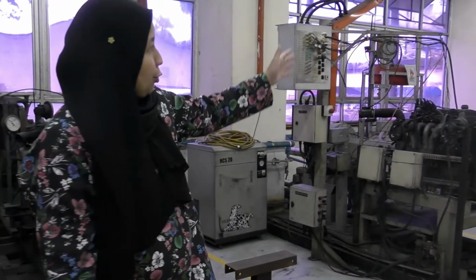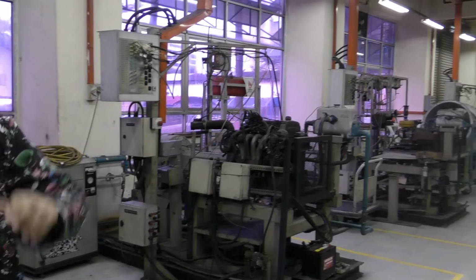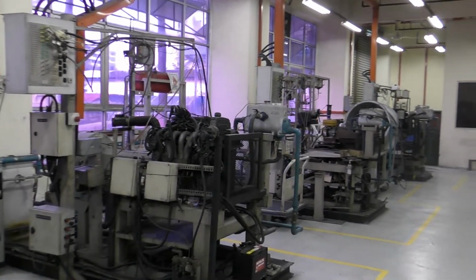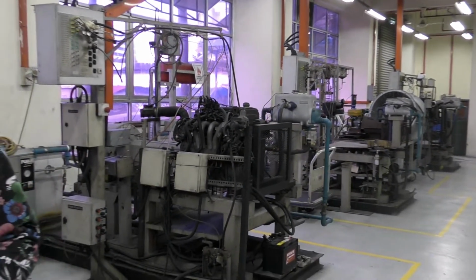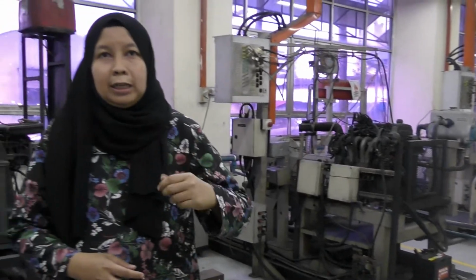Assalamualaikum. Hi, you guys, we are in the heat engine lab in University Malaya. We have 3 types of different engines. We have a single cylinder, and we have petrol and gasoline. Mainly in this lab we look into the performance of biodiesel produced by our students, and we investigate all the performance of the engine.